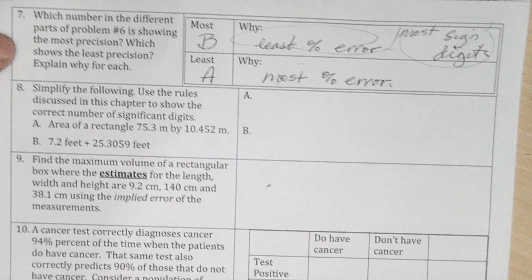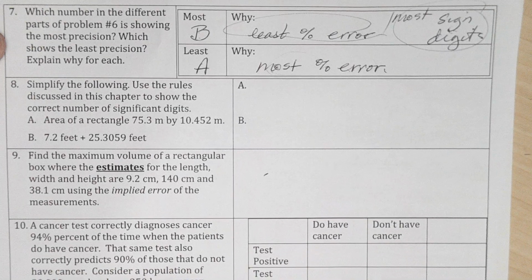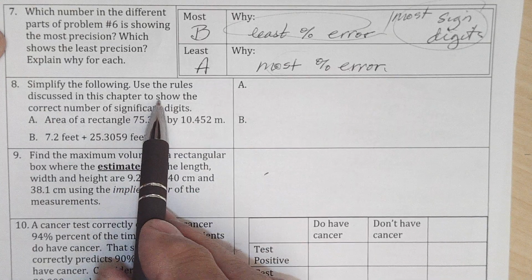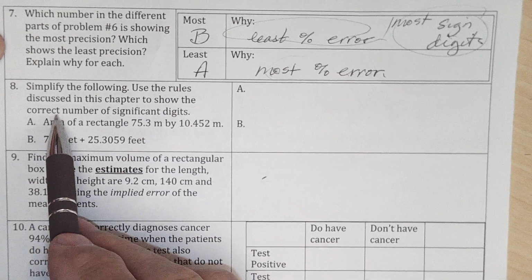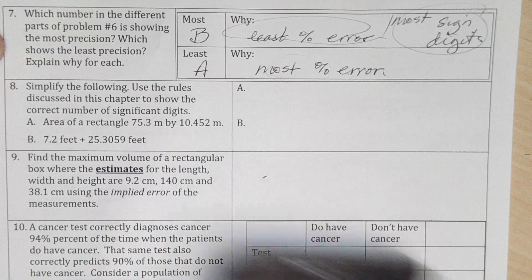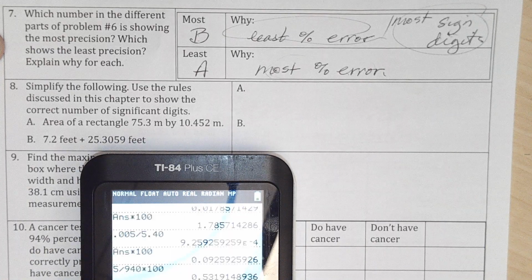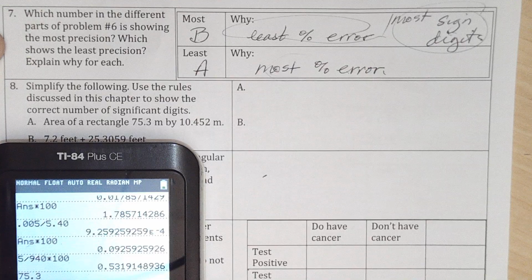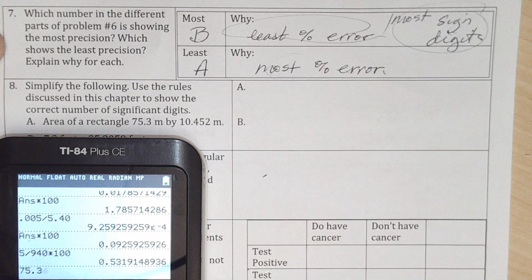Okay, let's make sure this one's visible to you before I do it. It says, use the rules discussed in this chapter to get the right answer for the area of a rectangle. So we're going to multiply these. 7.53 times 10.452.